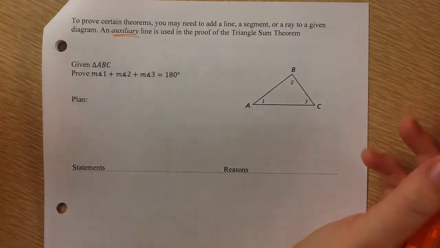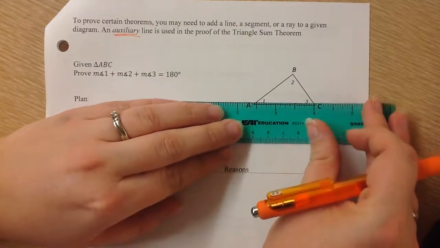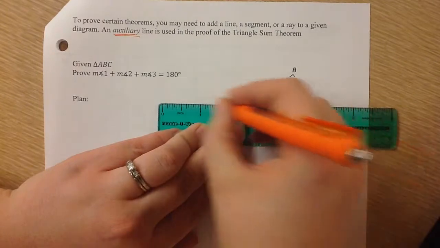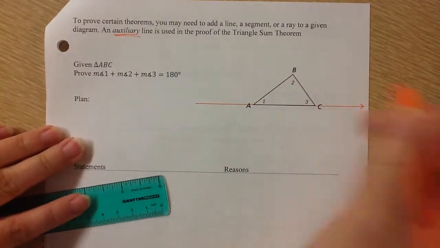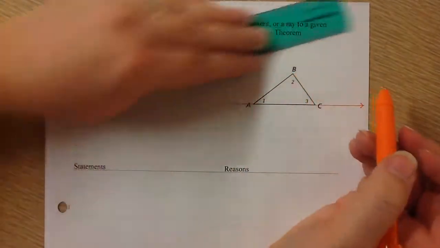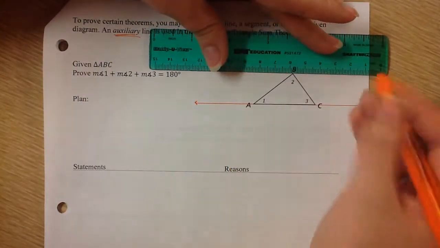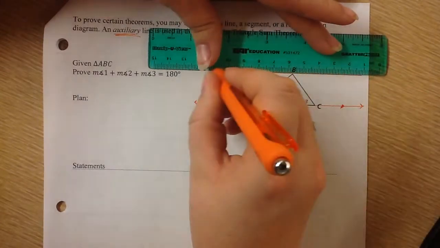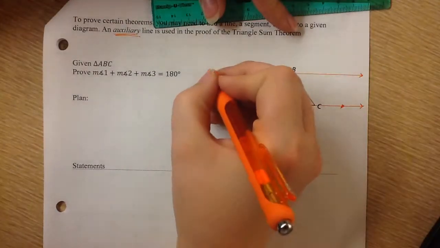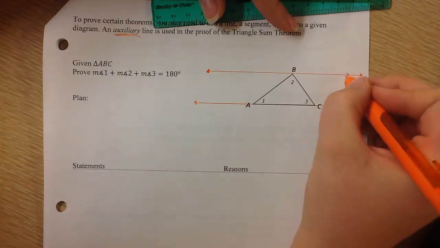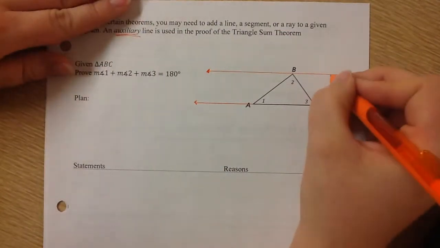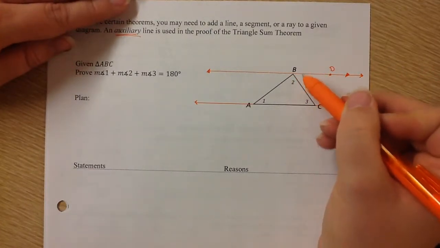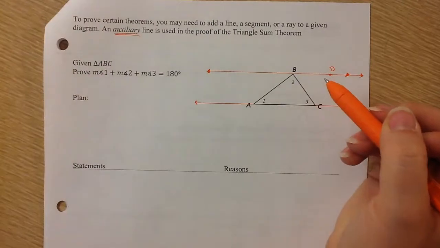To do that, we're going to draw in an auxiliary line. First we're going to take segment AC and extend it. Then we're going to come up here and draw a line parallel to AC that goes through B. So there's our auxiliary line. It was not originally in our picture, but we're going to draw it in. And we're going to put a point D out here that we'll use later, so that we can talk about this angle right here, angle D.